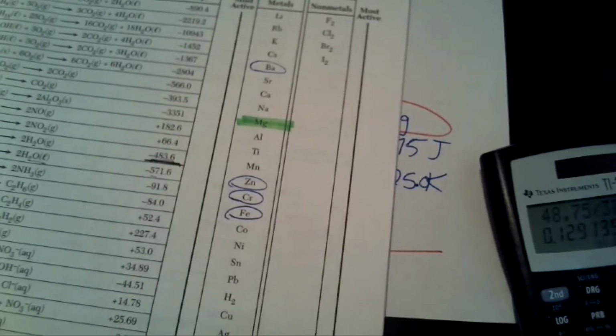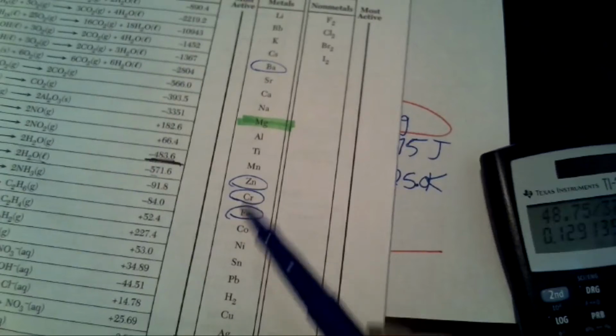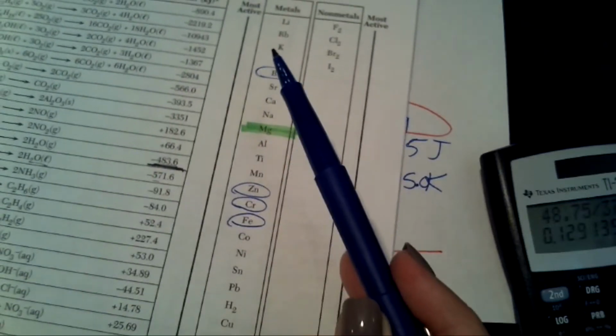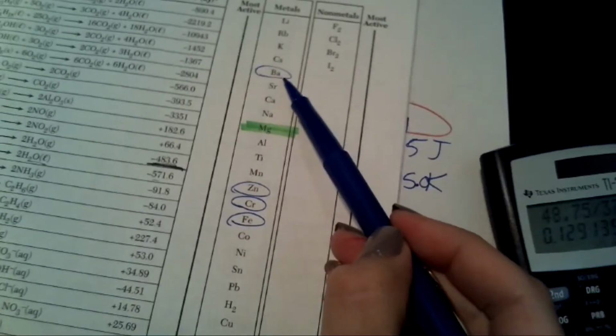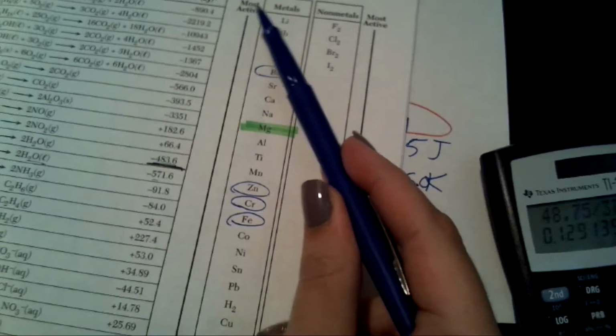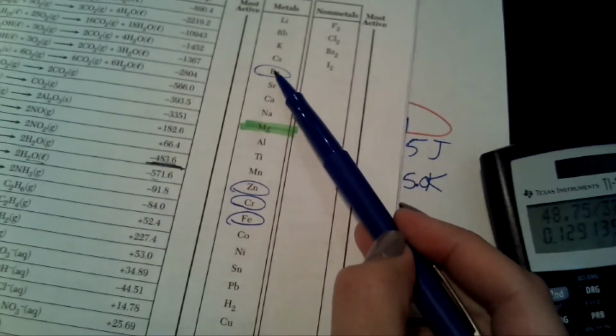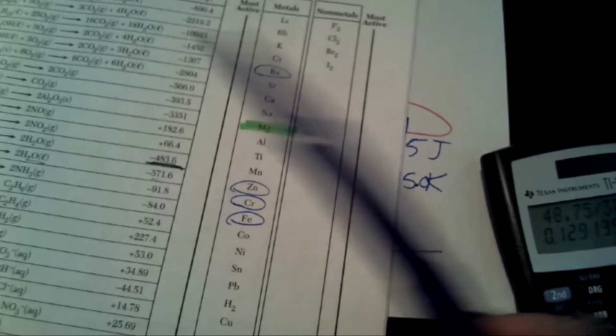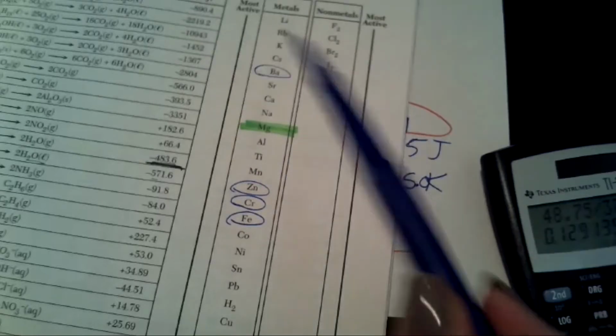You have 3 elements that are below magnesium. You have 1 element that is above magnesium. What happens? The barium is more active. It is wanting to react with stuff. It is going to react with the magnesium. It kind of picks on the magnesium and is like, hey, give me your electrons.